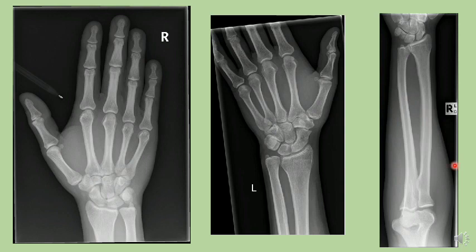Plain radiograph of right forearm, AP view, showing lower part of humerus, both radius and ulna, carpal bones with soft tissue around.